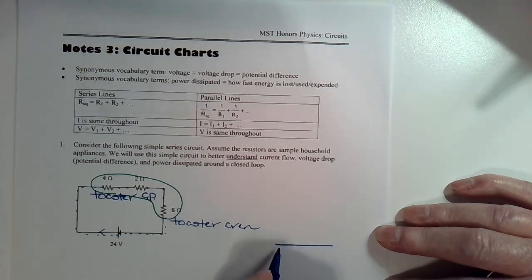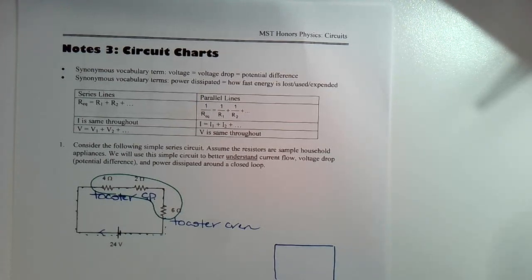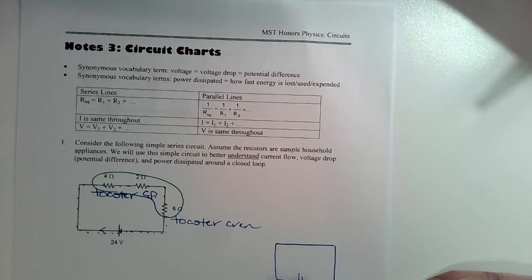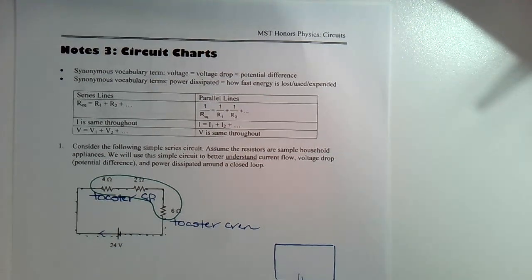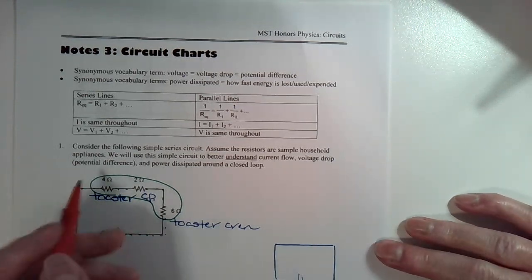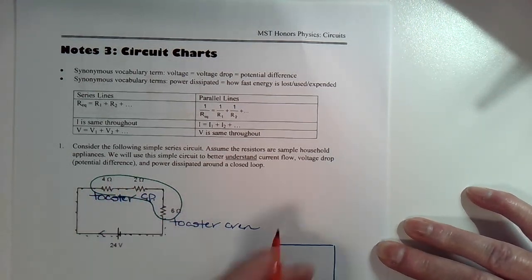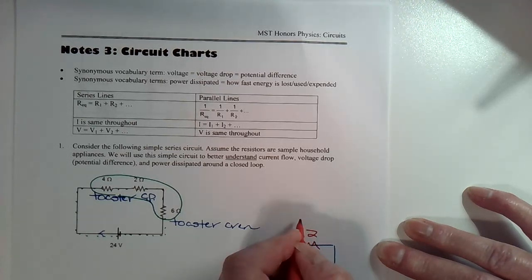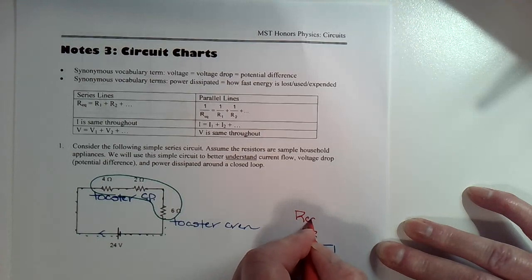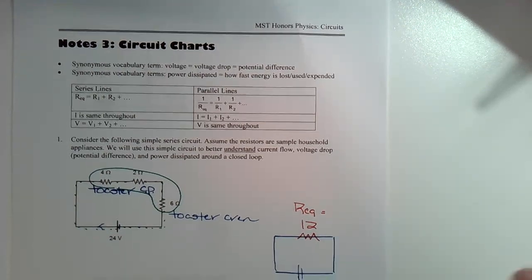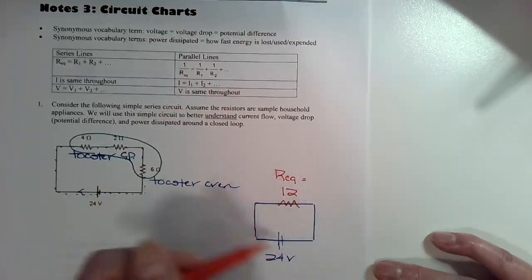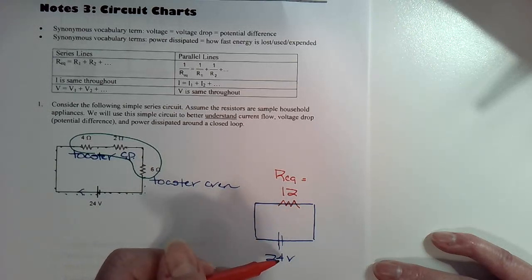So I'm going to draw a little circuit over here. And I'm going to put my battery back in, which is 24 volts. And resistors in series, we just add them up. So I have 4, 5, 6, and 6 is 12. And I can put this resistor anywhere that I want it. So the REQ is 12. All right, so I'm really done here because I have one resistor and one battery.